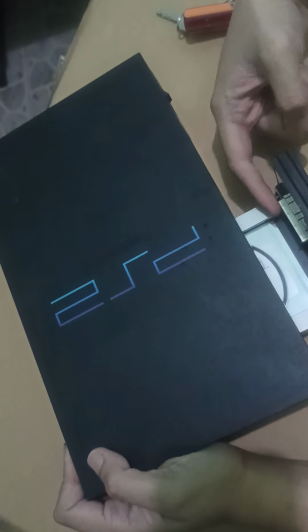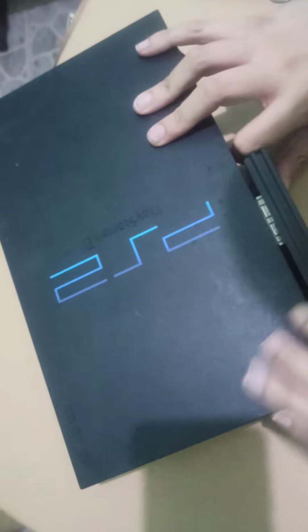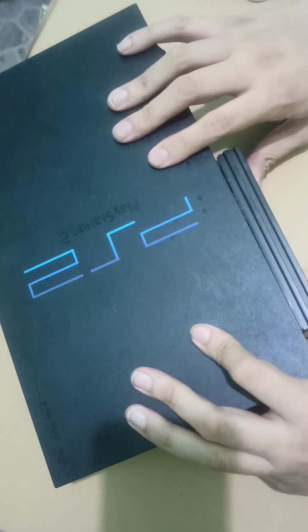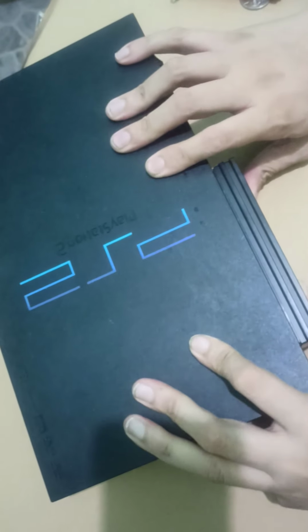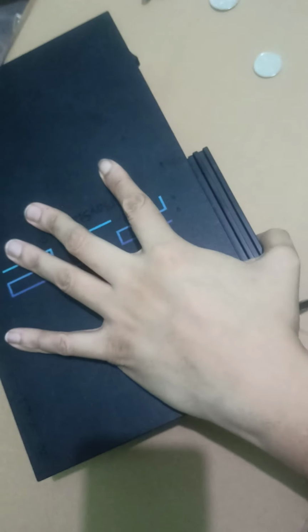Take note of the port. Make sure that it is aligned before you push it all the way, or you risk damaging the port. In my case, I'm holding it. If there's any tension, just keep pressure on that side and then screw it back.